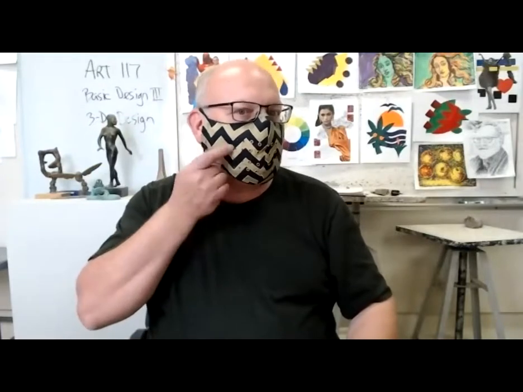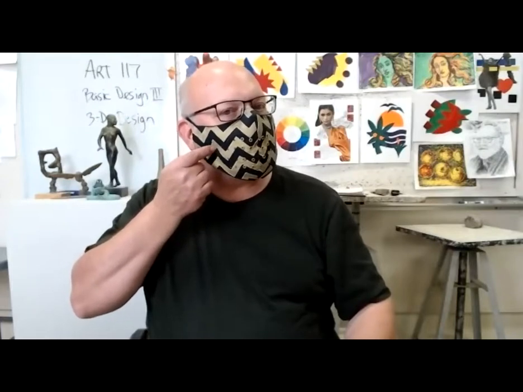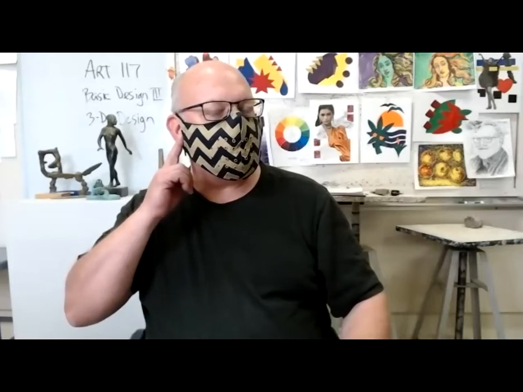ear loop goes around. And so what I'd like to do is that I think that this is actually too much material back here from the middle of the cheek that goes all the way back to the ear. So I'd like to cut this a little bit shorter so that it lands on the side of the face about an inch further forward than where this is currently resting right here.